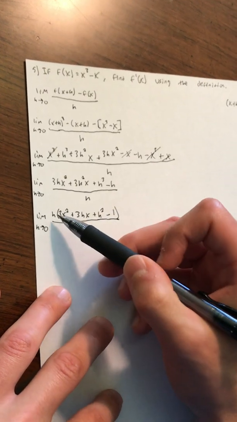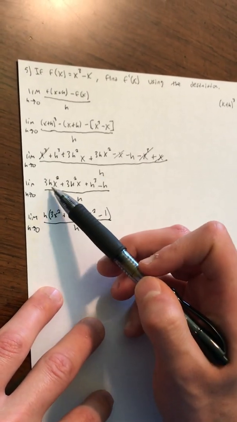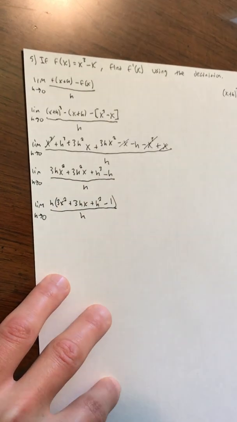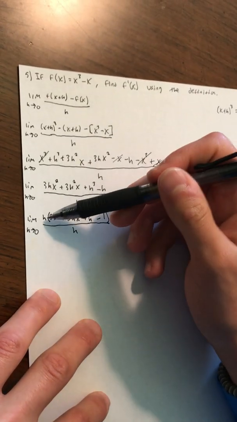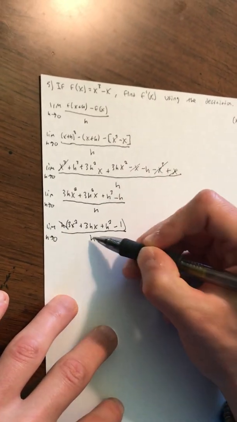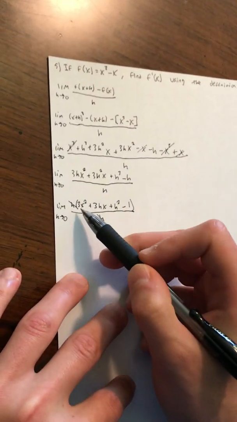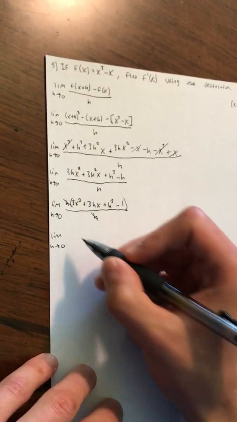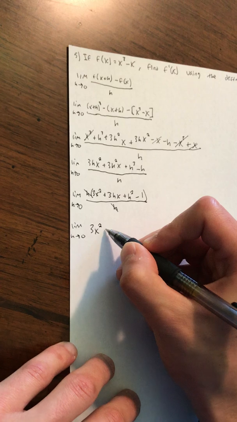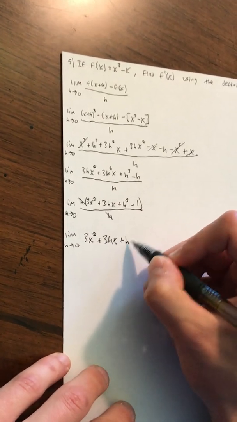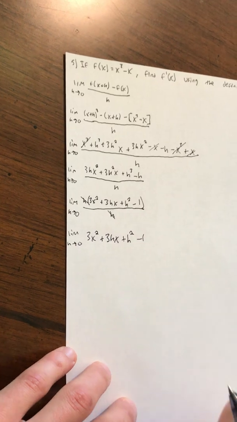The reason we bring an h value out is because we have an h in each one of these terms. So we know we can bring it out. We want an h by itself out. That way we can cancel h on top and h on the bottom to be left with the limit as h is approaching 0 of 3x squared plus 3hx plus h squared minus 1.